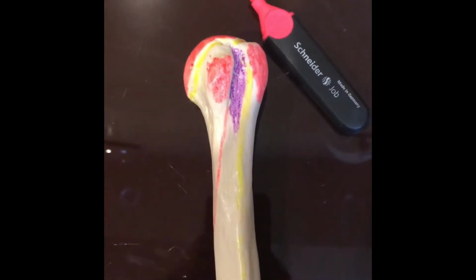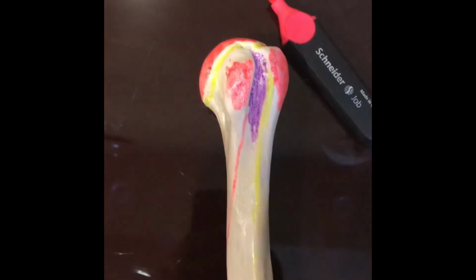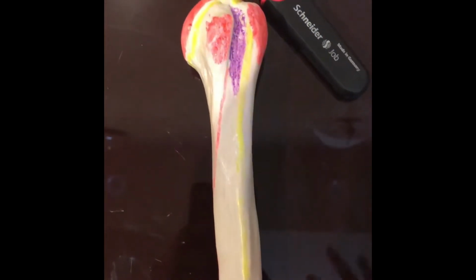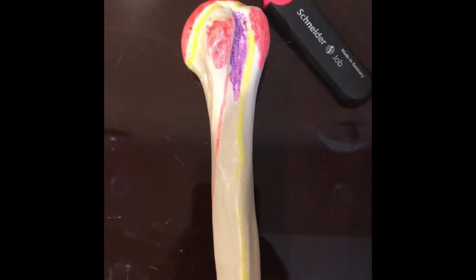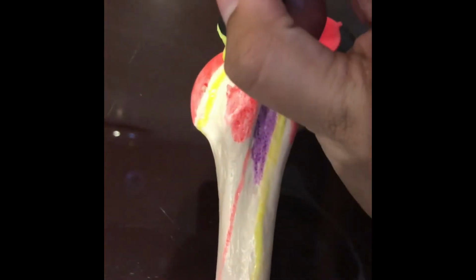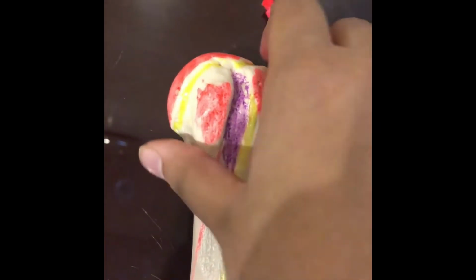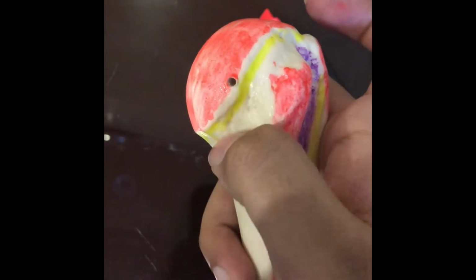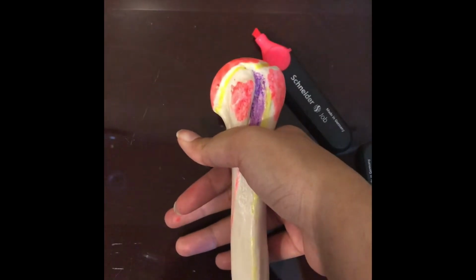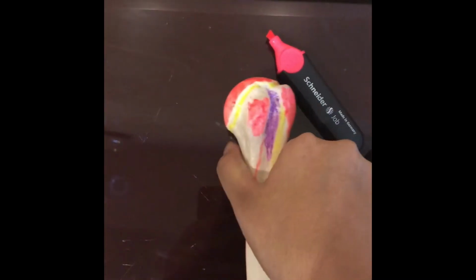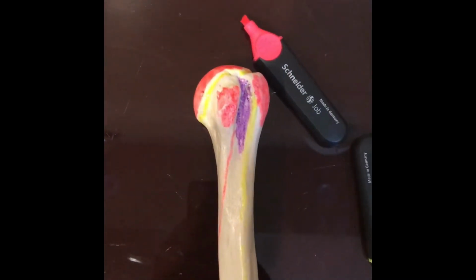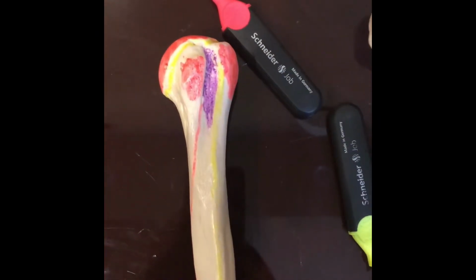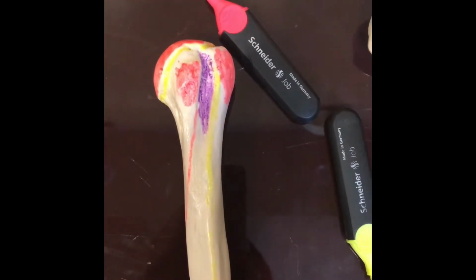Then we have three necks. There is an anatomical neck, there is a surgical neck, and there is a morphological neck. Where is the anatomical neck? This yellow thing is the anatomical neck, which separates the head from the rest of the bone. Then we have a surgical neck. This surgical neck is here. It separates the head of the humerus from the shaft of the humerus. And the morphological neck is not visible on the bone. It is present within the bone, so we cannot really see it.